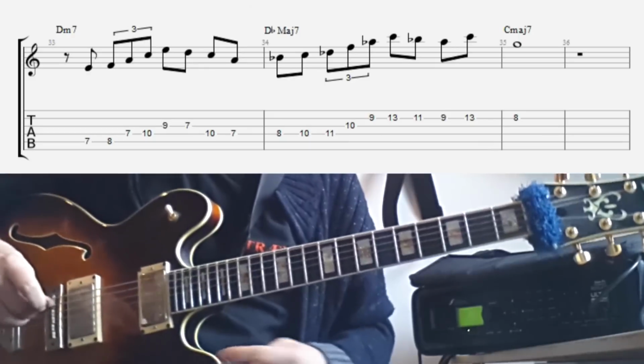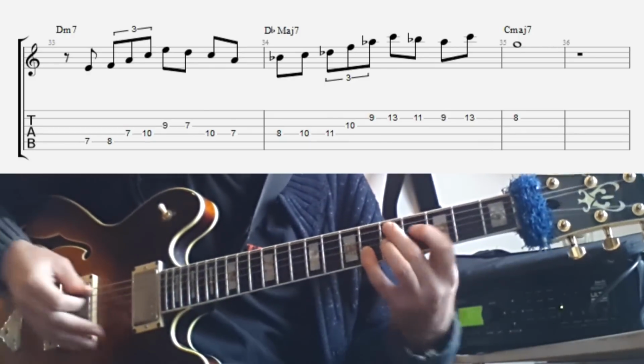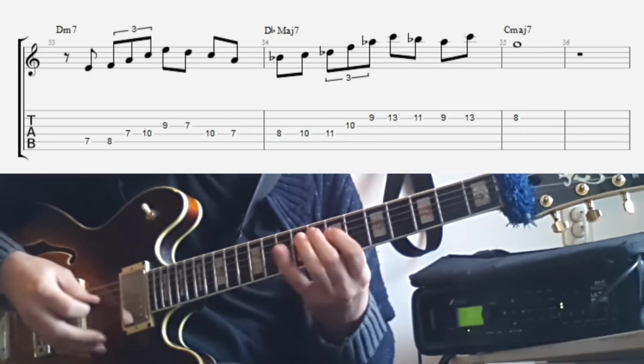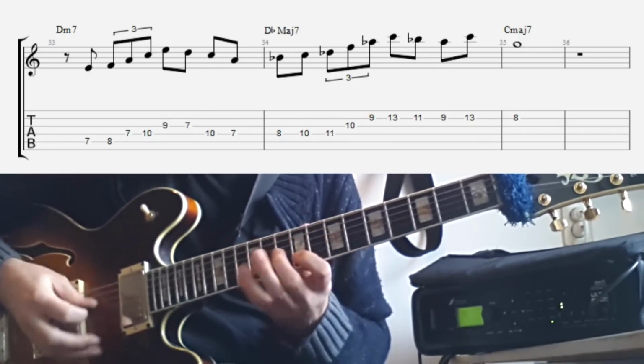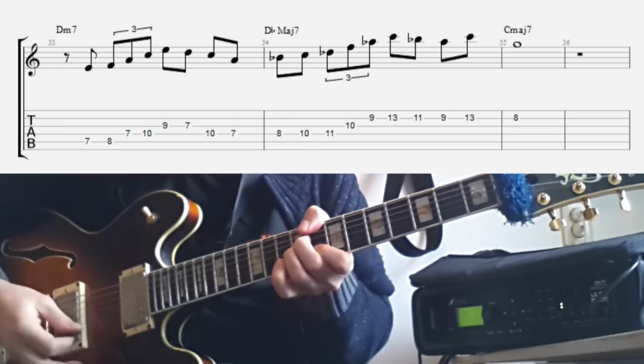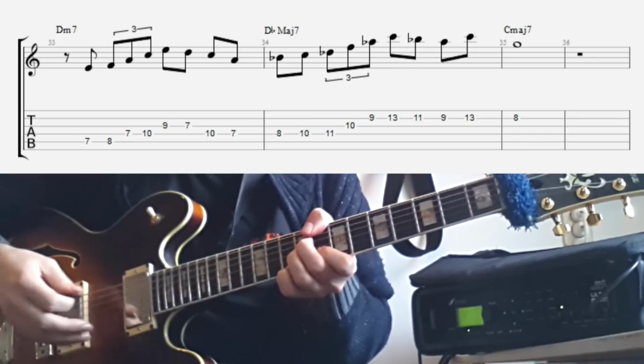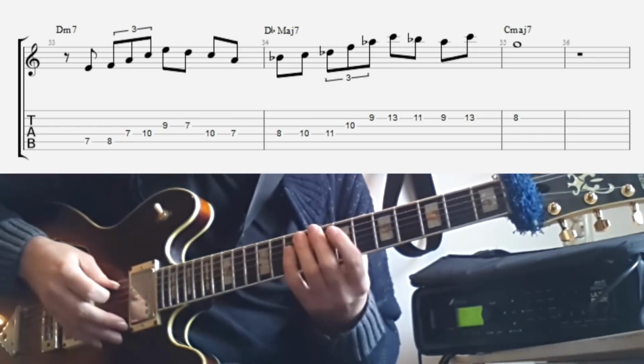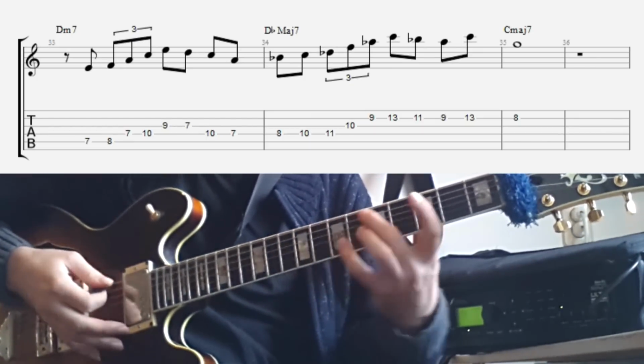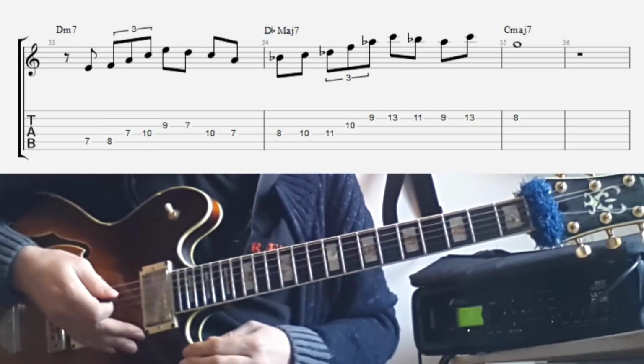Okay, so if I play a line on this, that sounds something like this. Yeah, so again, oh sorry, D minor, so fairly simple.